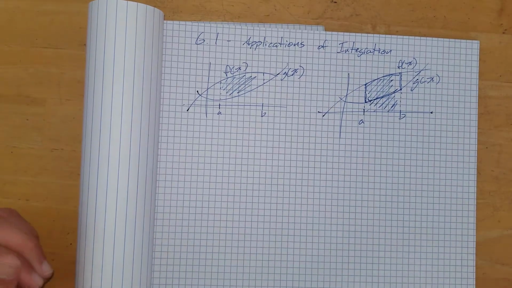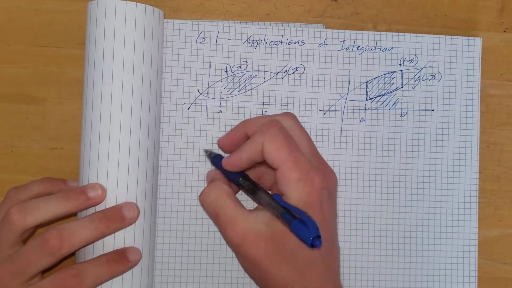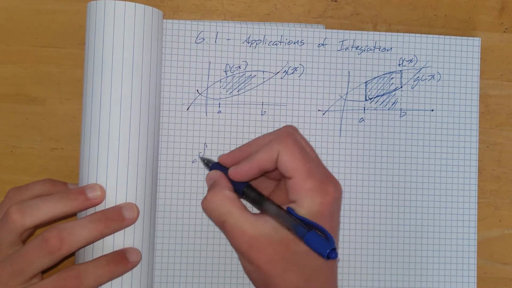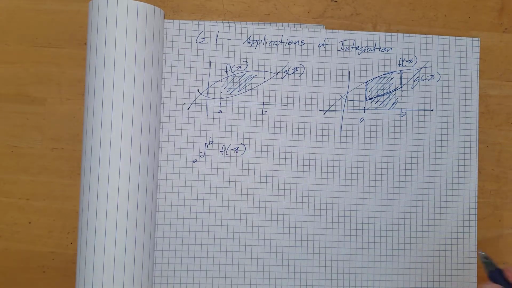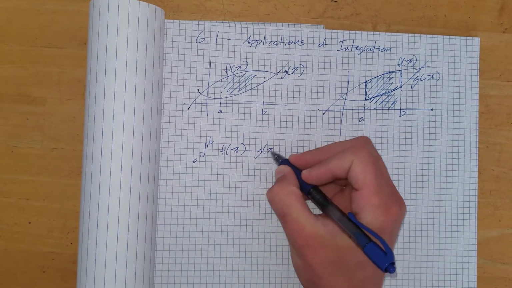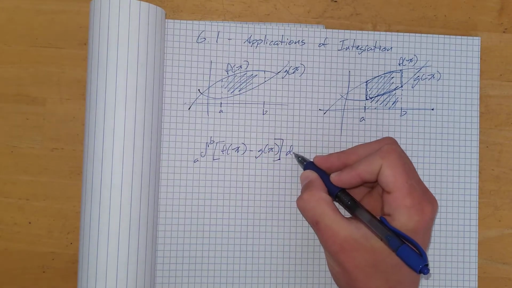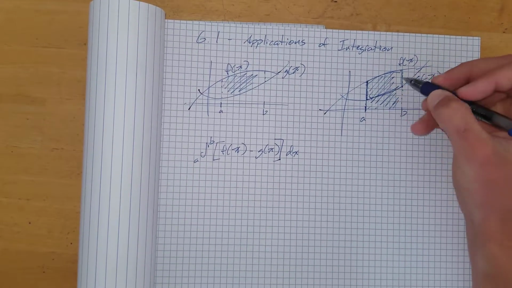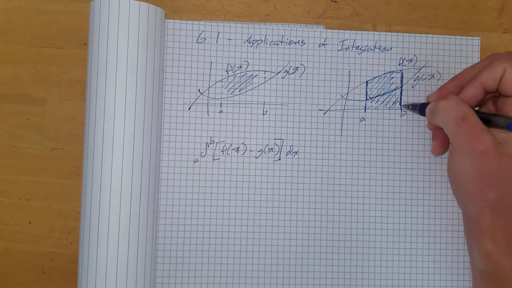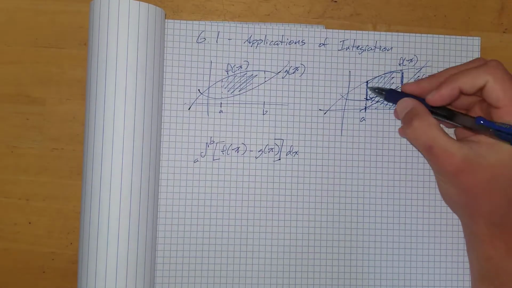So the way we're going to do that, you can find the equation on page 408. But basically we're going to take the integration from A to B of f of x, and we're going to subtract out g of x, like this. So basically we're just taking this whole thing and then we're subtracting out this. So now we're left with this.